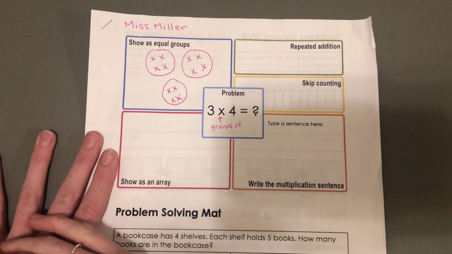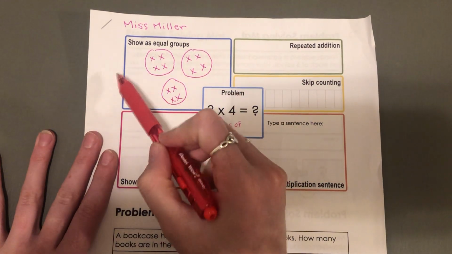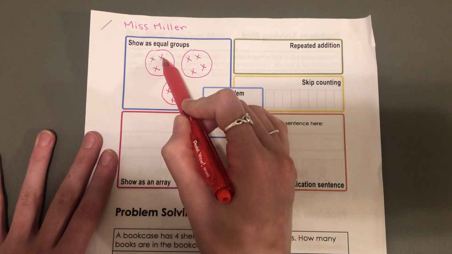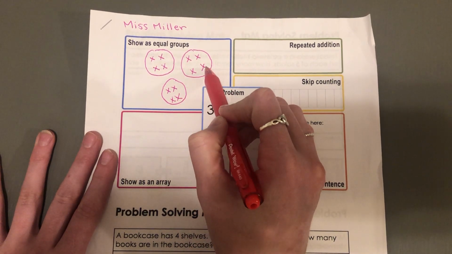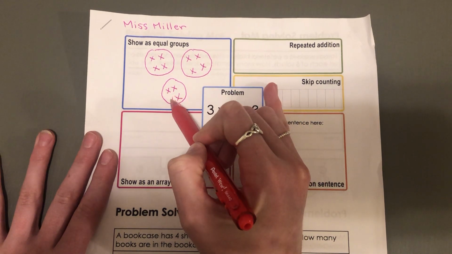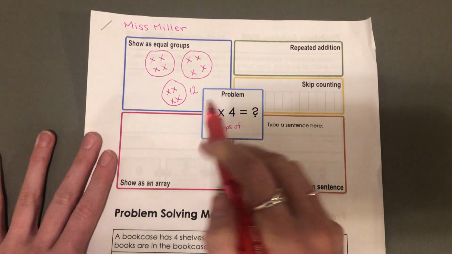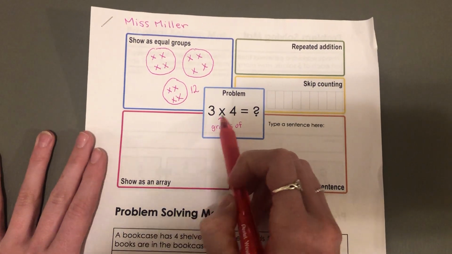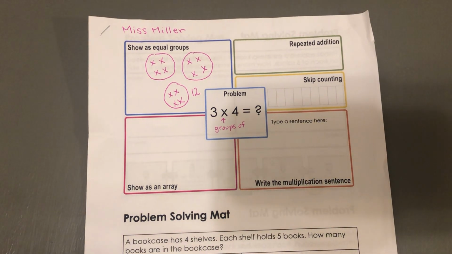So then I can find out the answer by counting to see how many x's there are. So let's go ahead and count. 1, 2, 3, 4, 5, 6, 7, 8, 9, 10, 11, 12. So my answer of 3 times 4 would equal 12. Now let's double check our answer, solving it the 4 other ways.